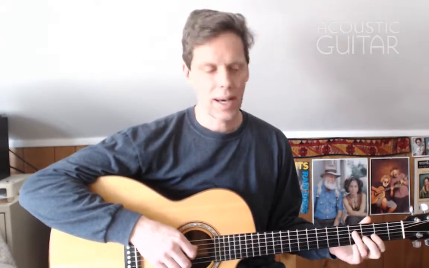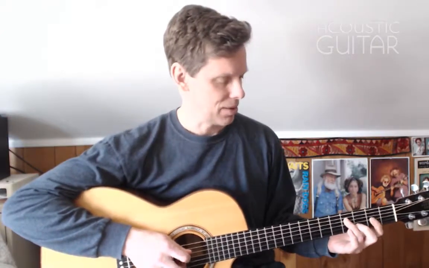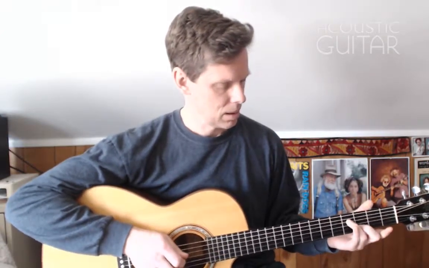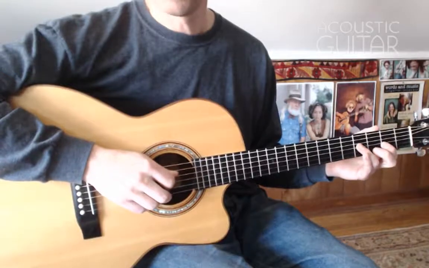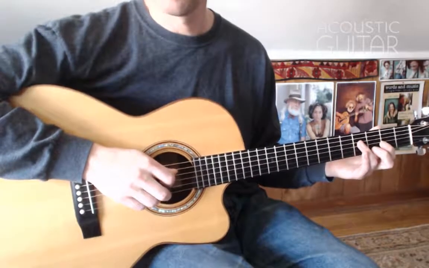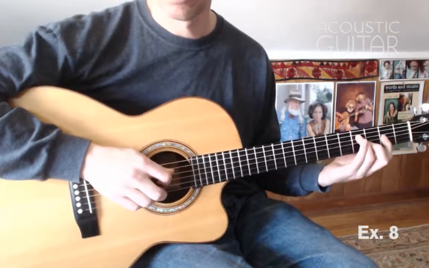Now check out a different kind of double stop. This one using notes from the chord shape that are separated by one string. So you can do that by playing fingerstyle, or if you play with a flat pick, as I am here, play the lower note with the flat pick and the upper note with your middle finger, like this.